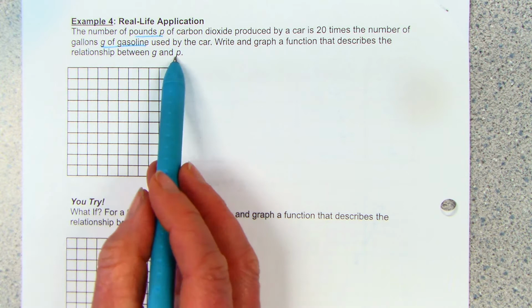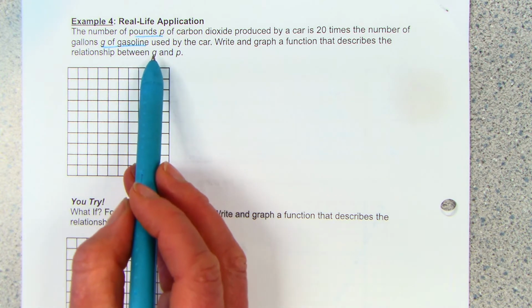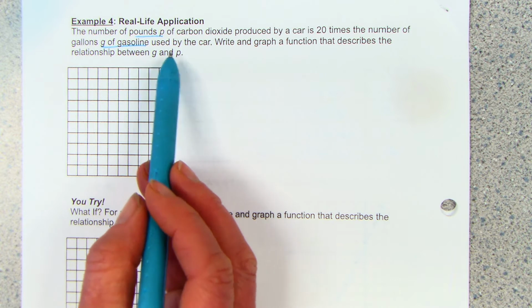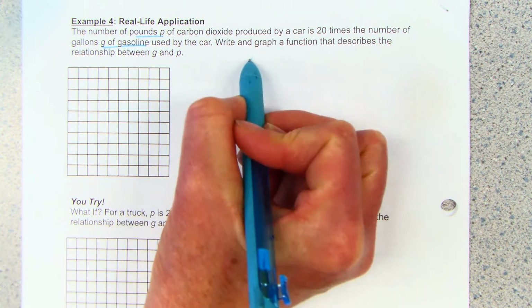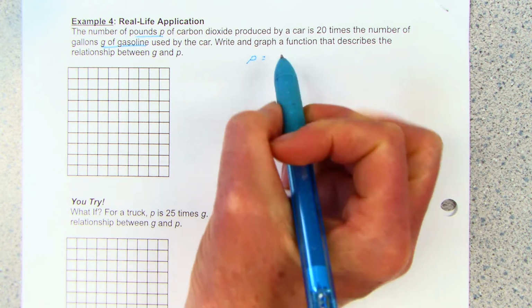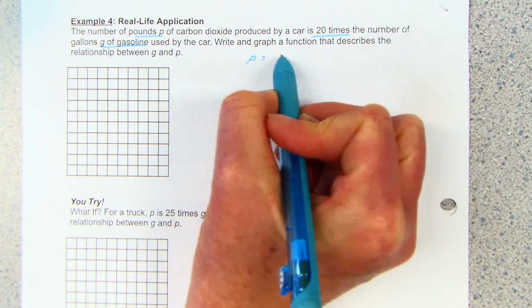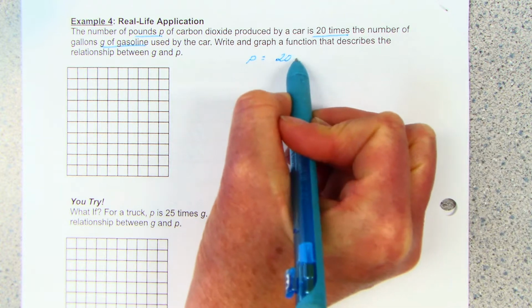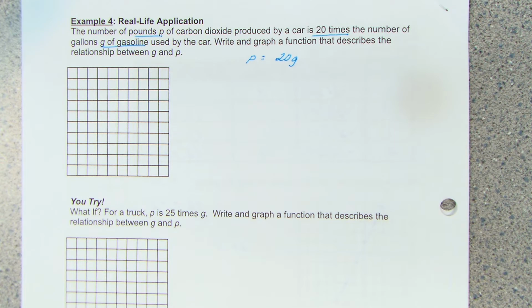So when I'm looking at G and P, I think that the pounds depends on the gallons. So P must be my dependent variable, which is the Y. So I'm going to write it as P is equal to, and it's 20 times the gallons. So P is equal to 20G. And then I'm going to choose some values.